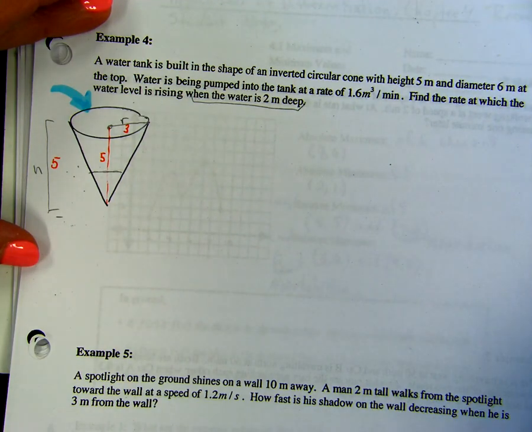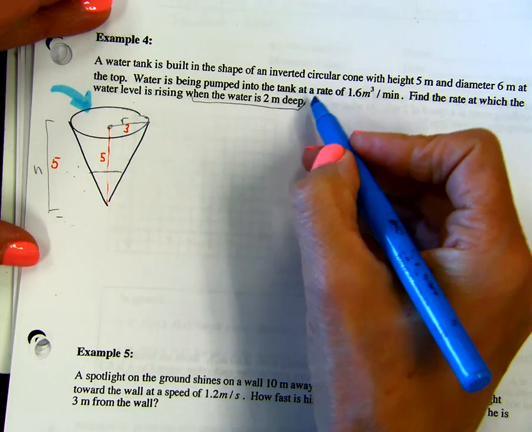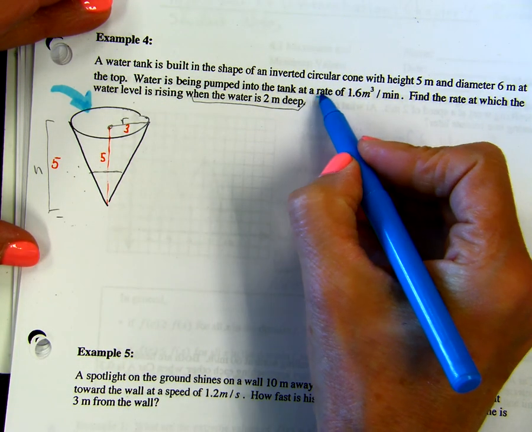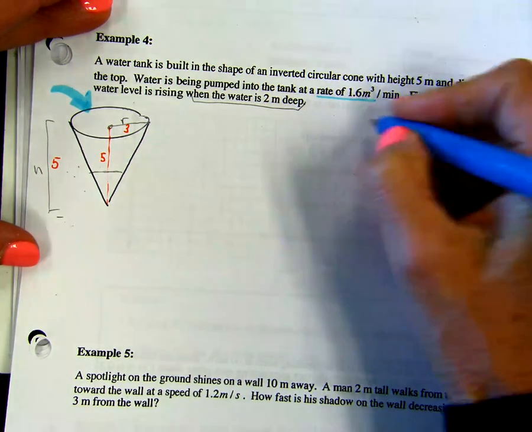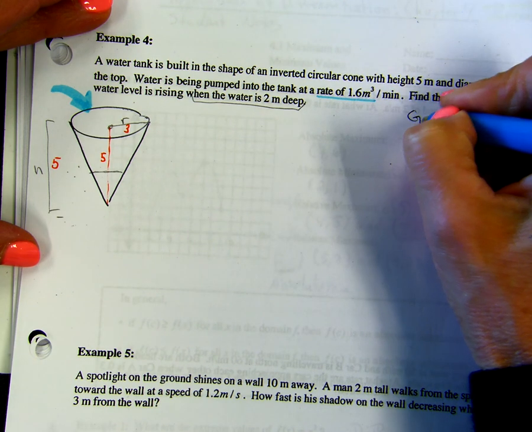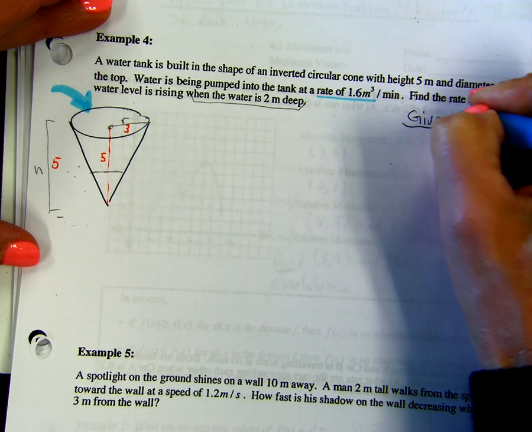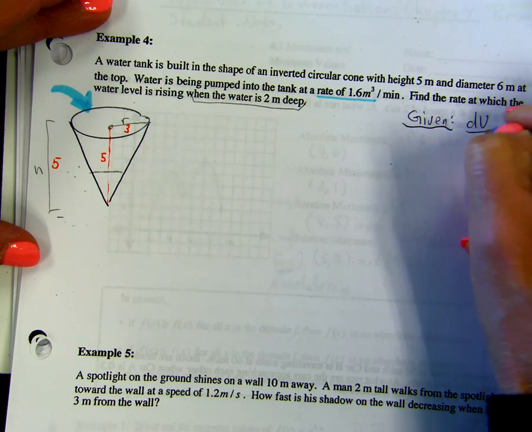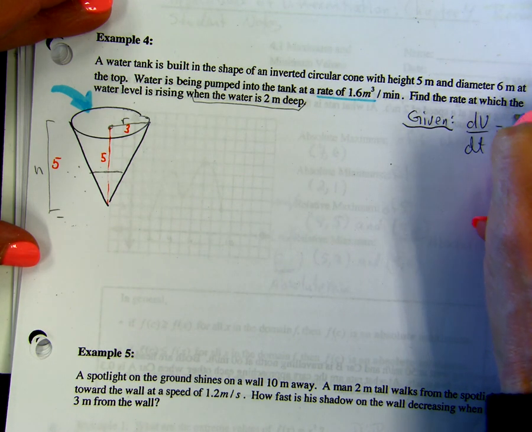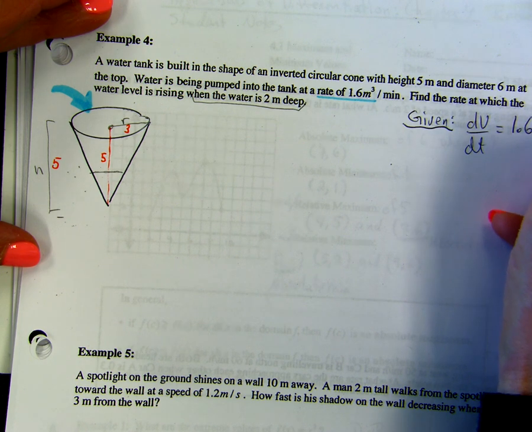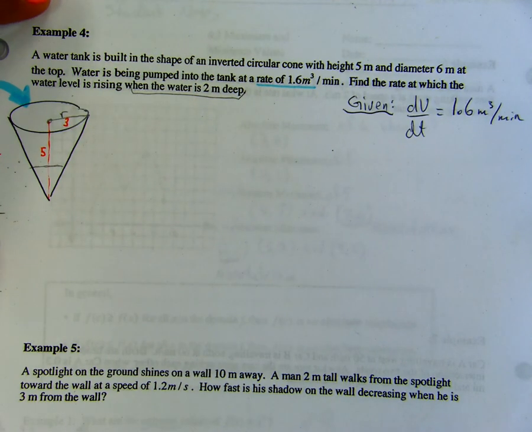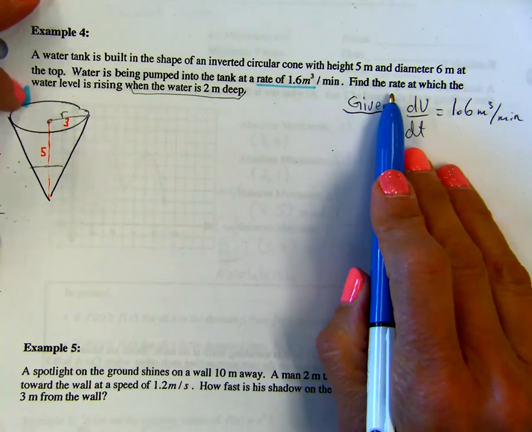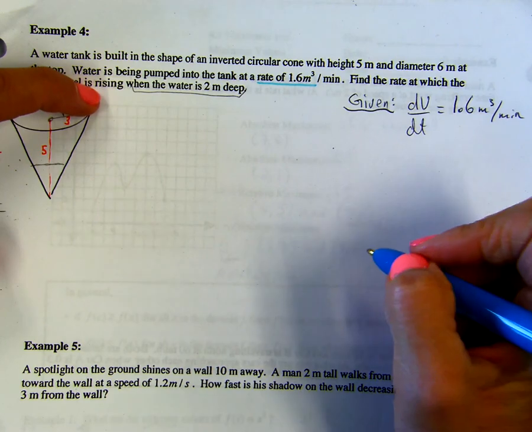Okay, so let's go through and look at what information we've been given. Water is being pumped into the tank at this rate. That's telling me the change in volume. So here's my givens. The change in volume with respect to time is 1.6 meters cubed per minute. Find the rate at which the water level is rising.